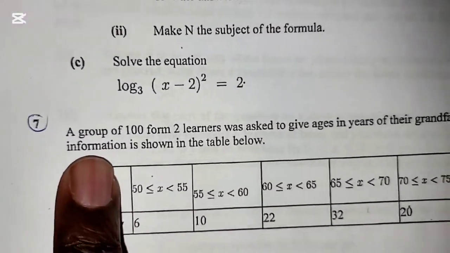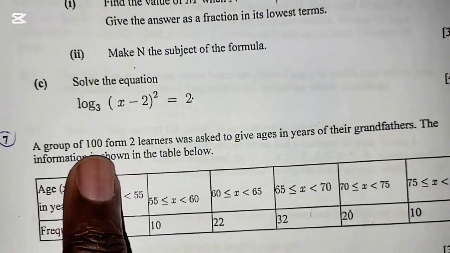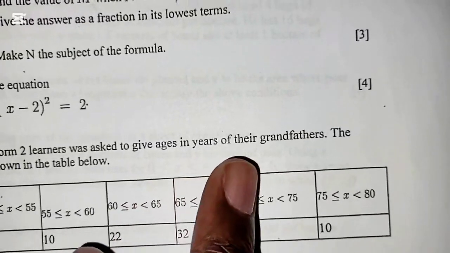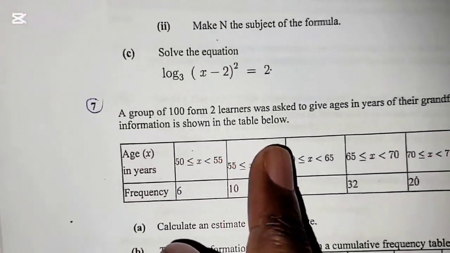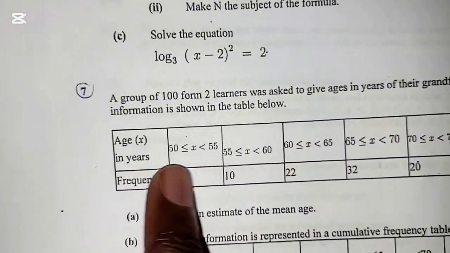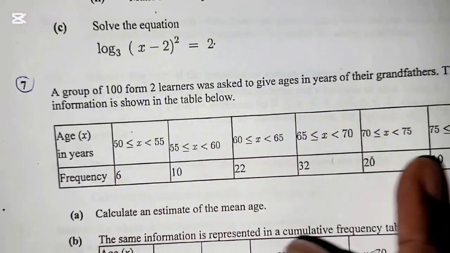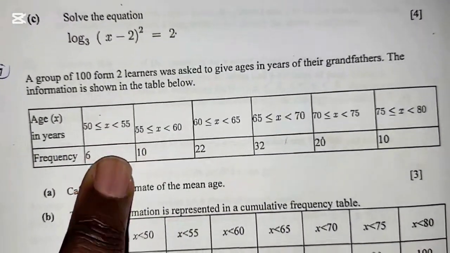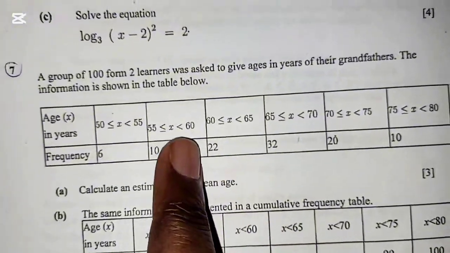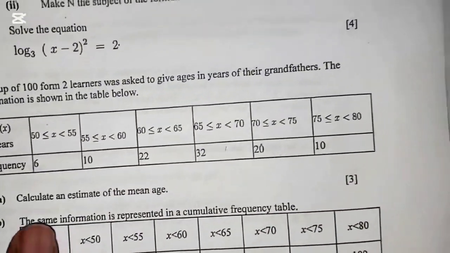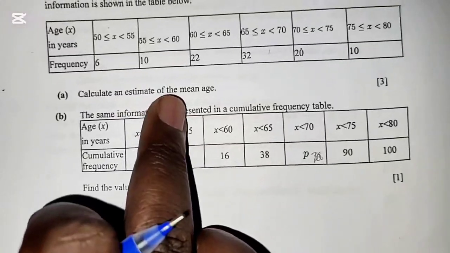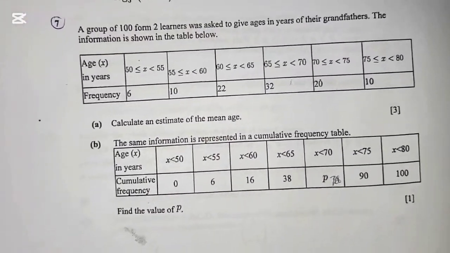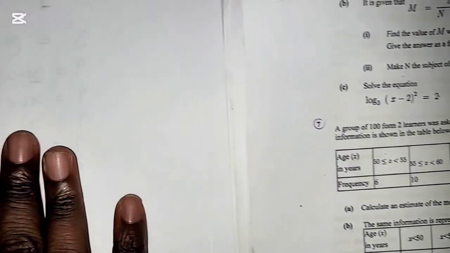Okay. So this question right here: a group of 100 Form 2 learners are asked to give the ages in years of their grandfathers. The information is shown in the table below. Age in years: 50 less than x is the ages up to what? Up to 80. Then frequencies as the numbers: 50 to 55, 36, then 55 to 60, 10. It goes on like that. So we are asked to calculate an estimate mean. You're going to find the estimate what? Estimate mean.